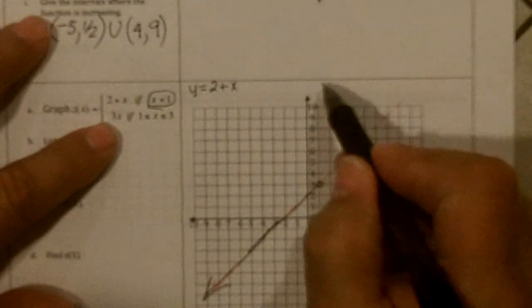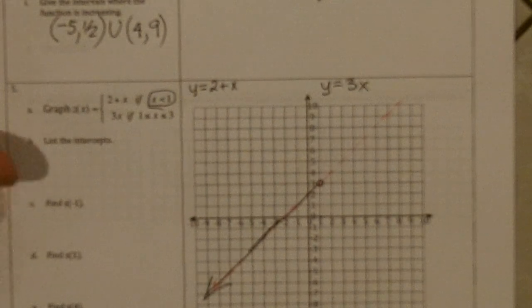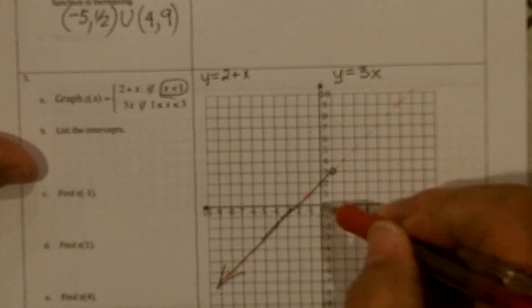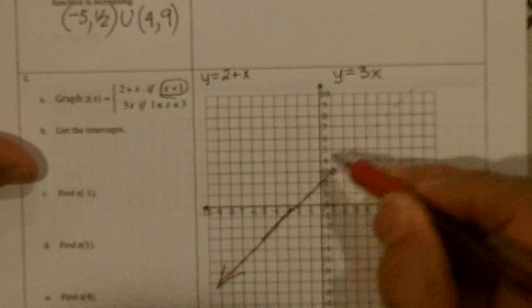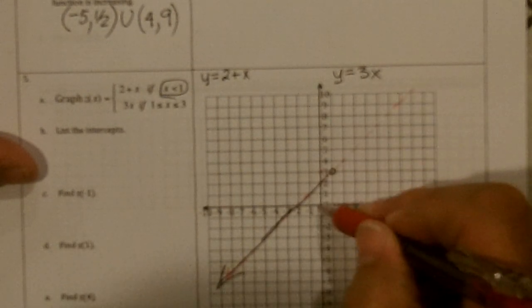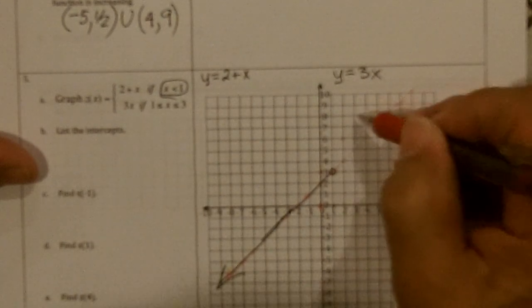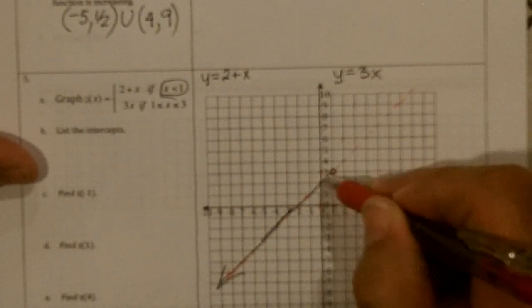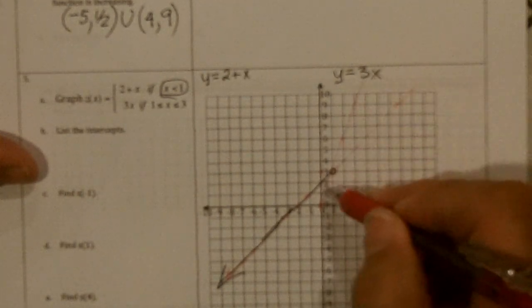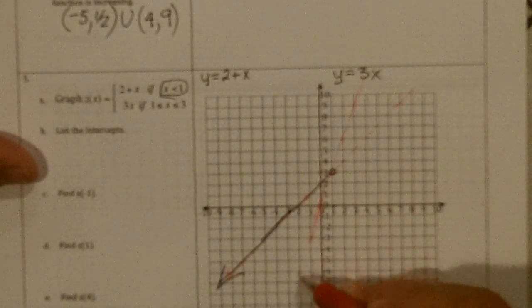Now the second one I have to do is y equal 3x. So I'm going to pull out my red pen again. I'll put in 0. 3 times 0 is 0. 3 times 1 is 3. 3 times 2 is 6. 3 times 3 is 9. And so it's going like this. That's what it would do. Up 3, up 3.